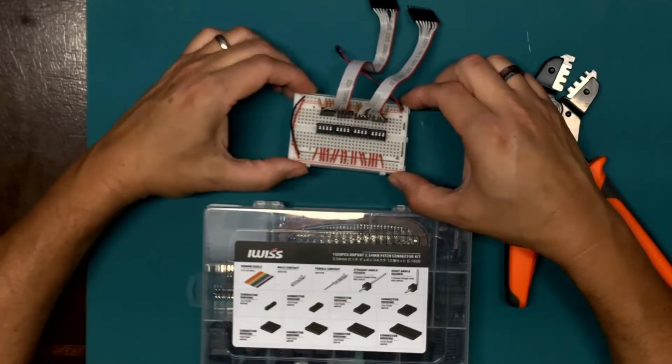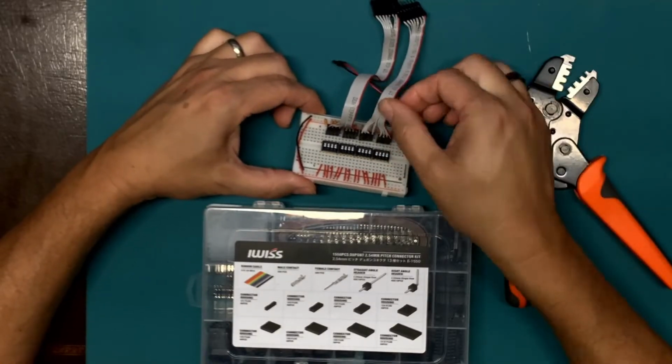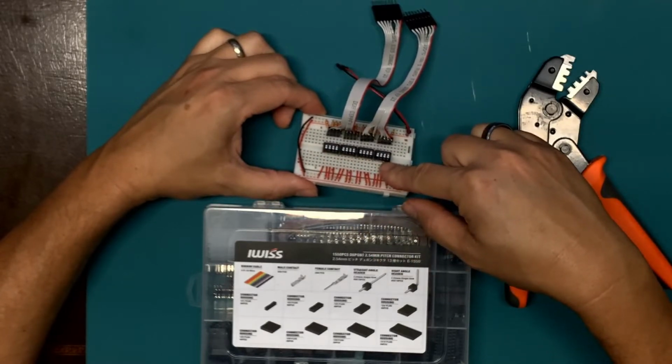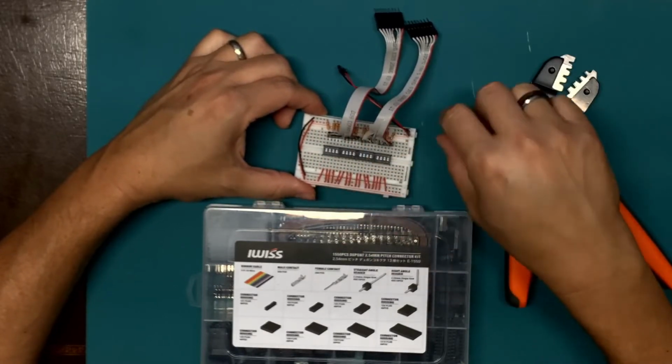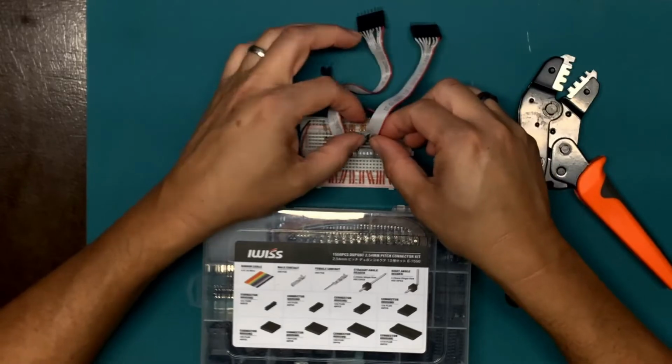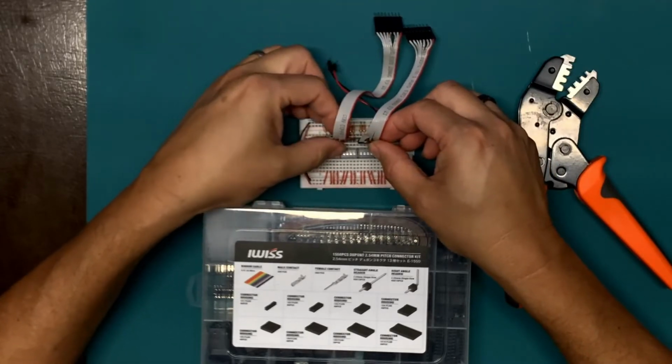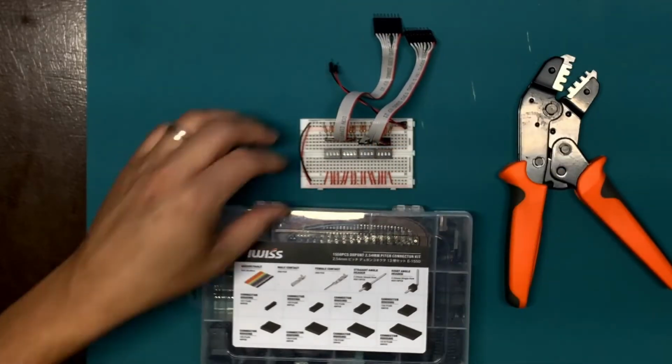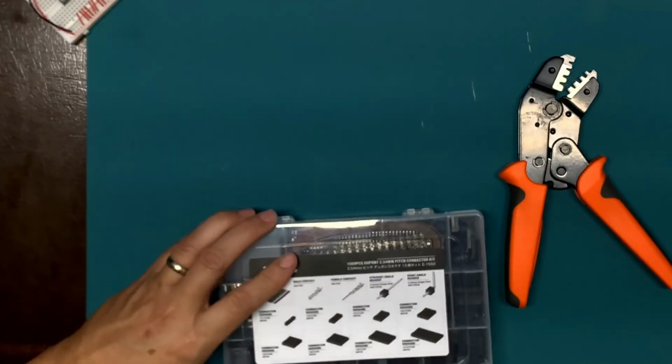Okay, next order of business is to make a custom set of cables that will go from my test harness switches up into the register. And once again, these are going to be 4 pins wide for each of those.